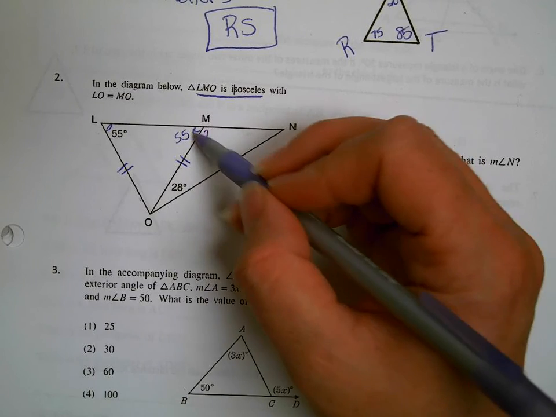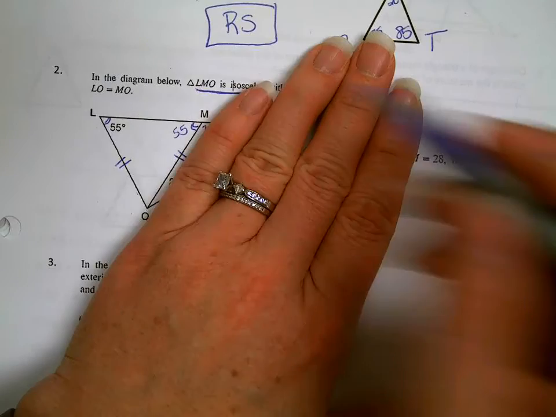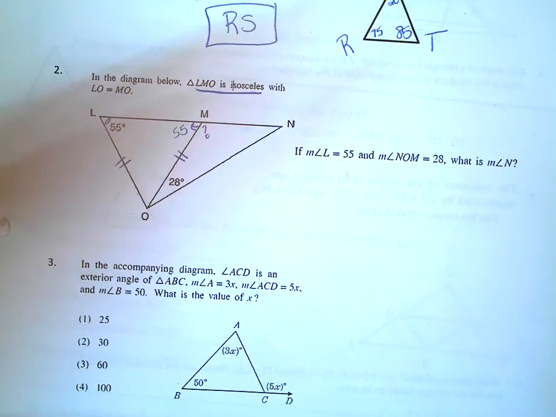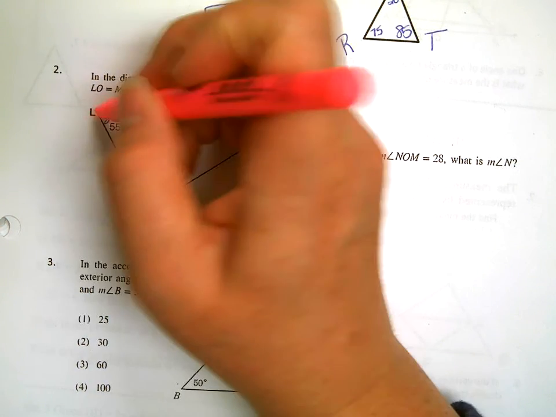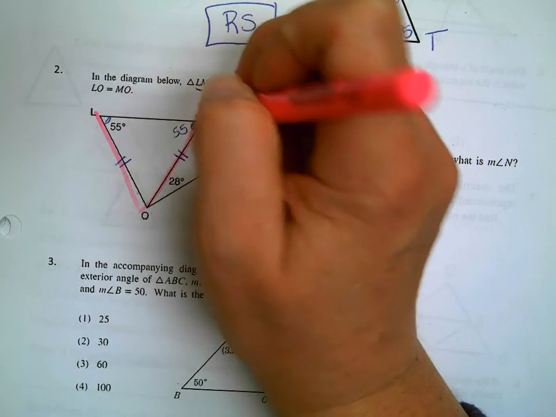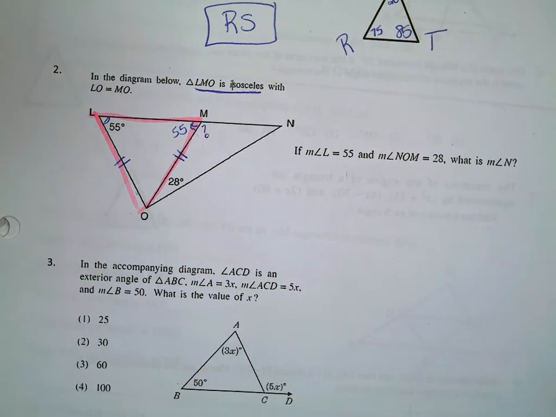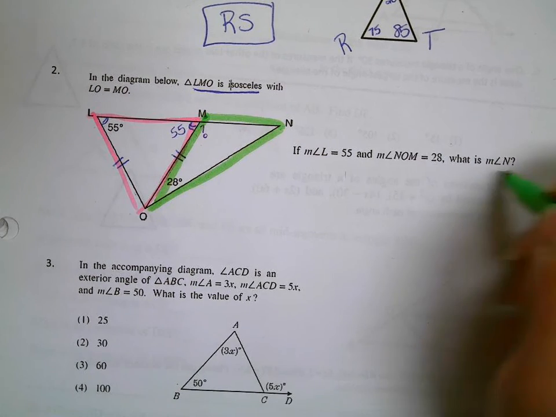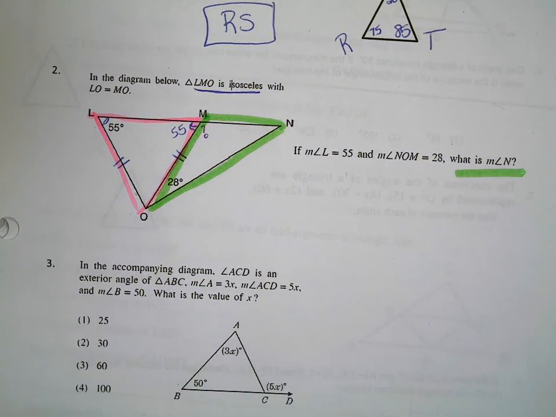These add to 180. Something else, you can isolate this triangle. You know two of its angles, you can find the third. So remember, you have two different triangles, really three different triangles, kind of formed in this picture. So use what you can to help find the measure of angle N.